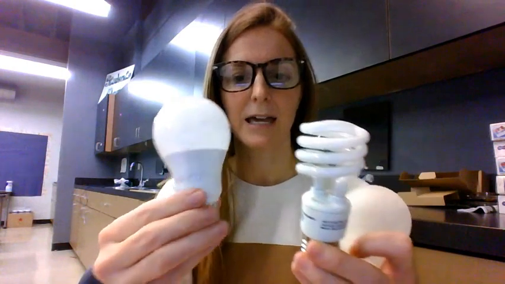In your house, you might have a variety of different light bulbs depending on where you're at. So we're going to be testing this incandescent one. This is the CFL, like it's twisty.